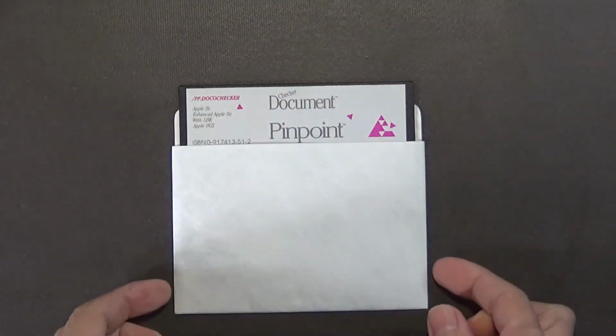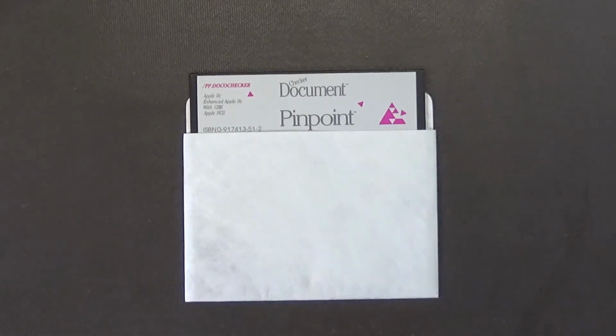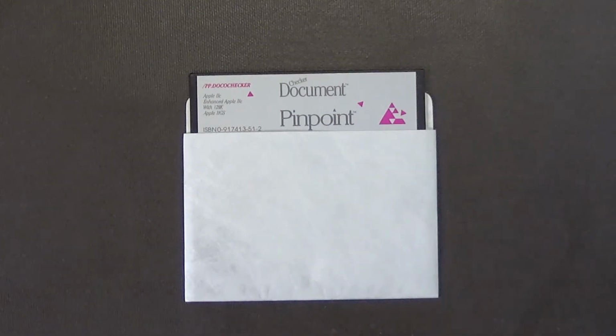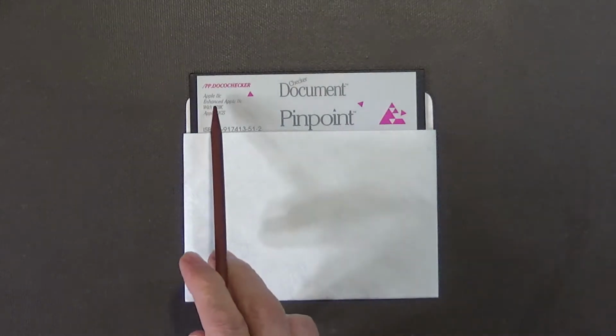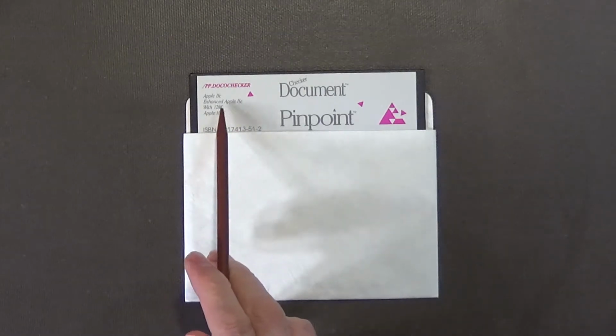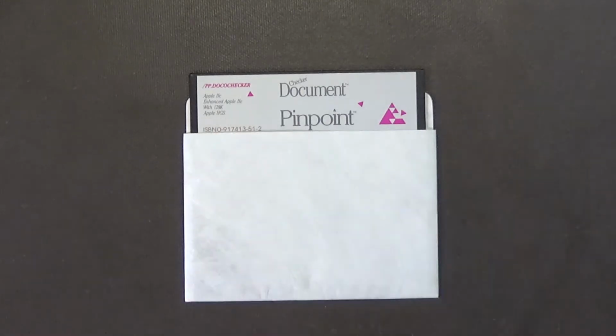Next we have this program here. What is it? Checker Document Pinpoint. I don't know what that's all about. But it says Apple IIc, Enhanced Apple IIe with 128K memory, and the Apple IIgs. So apparently, I got a program for the Apple IIgs computer on a 5 1/4 inch disc. Imagine that. Because they normally come on 3 1/2 inch discs.